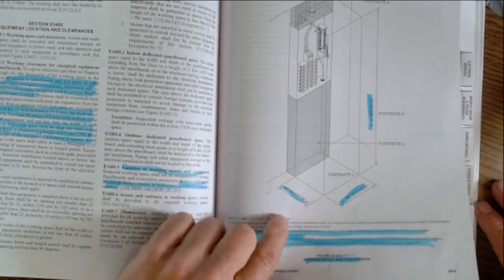So electrical equipment, just remember this chart: 36, 30, 6, 6, so 78 inches high. It's a little bit different if you have higher voltages from the NEC, but anything you're doing with residential, this is going to work fine for. Always look at footnotes too.